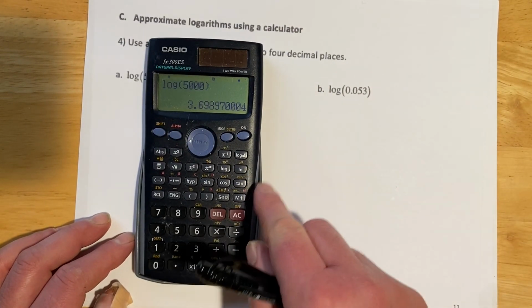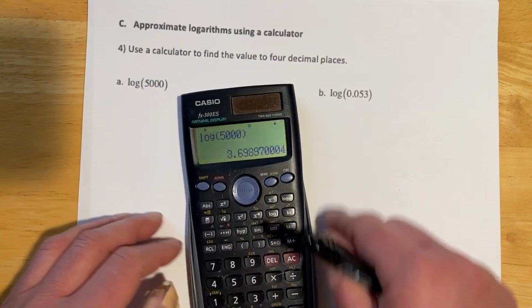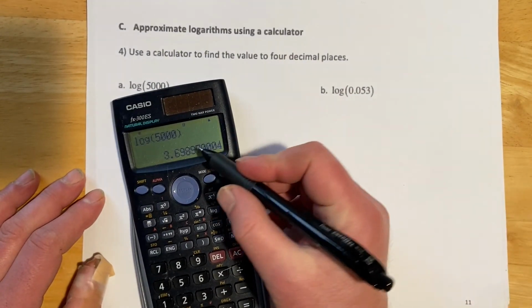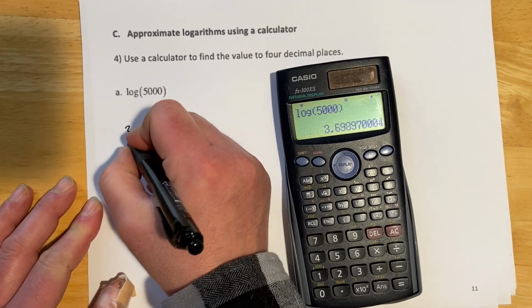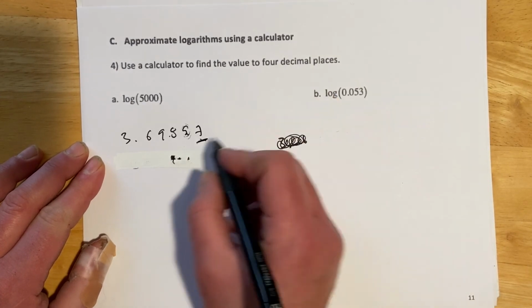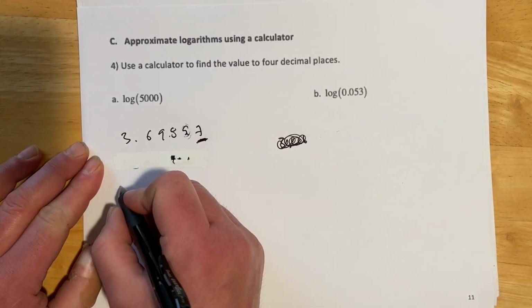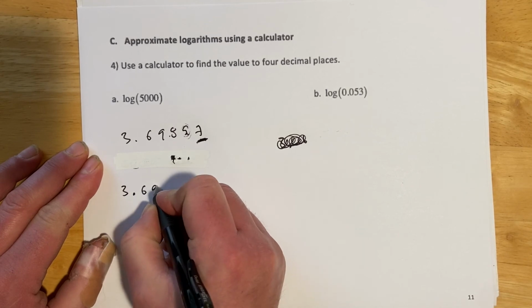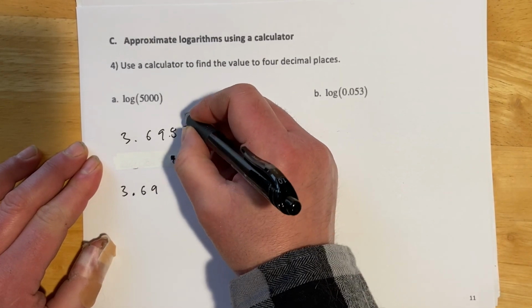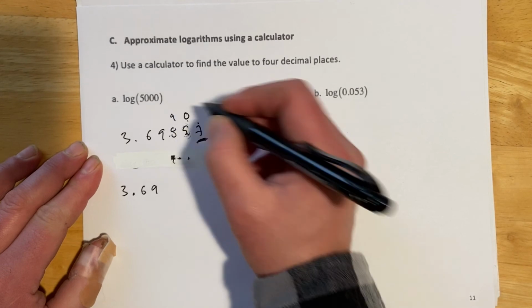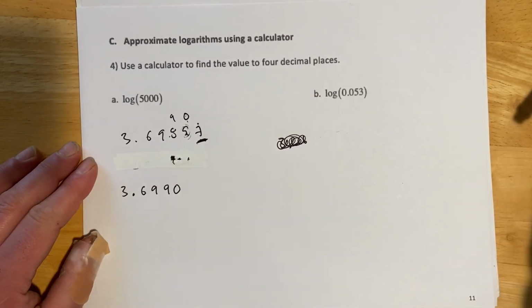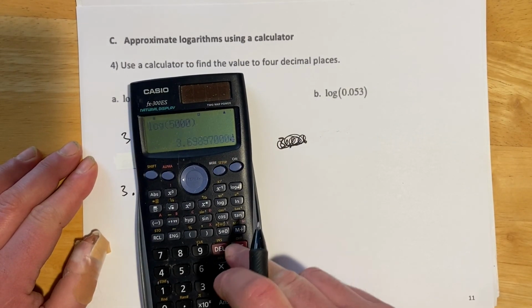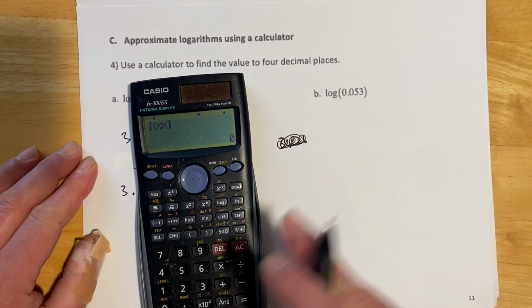And then it's asking us to find the value to 4 decimal places. So this is 3.6989. And then it asks us to round to 4 decimal places. So here I wrote it out. So this will be 3.69. The 7 would make this a 0, and then that's going to make that a 9. So 3.6990.